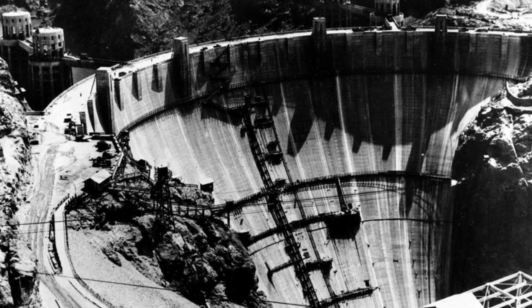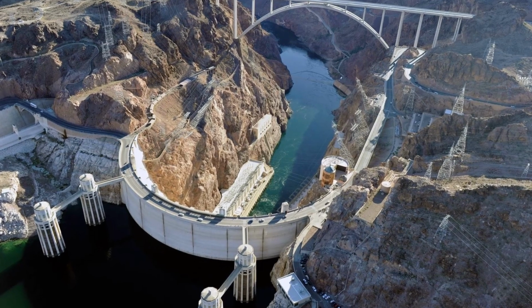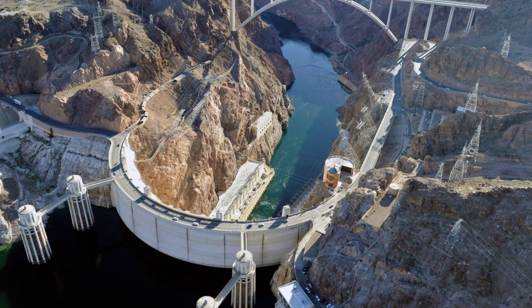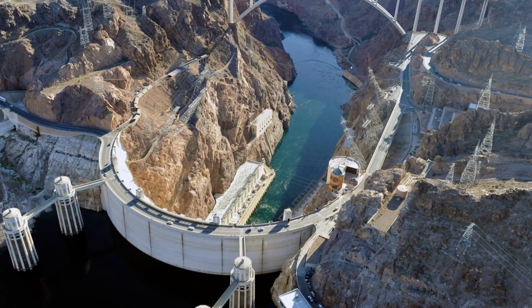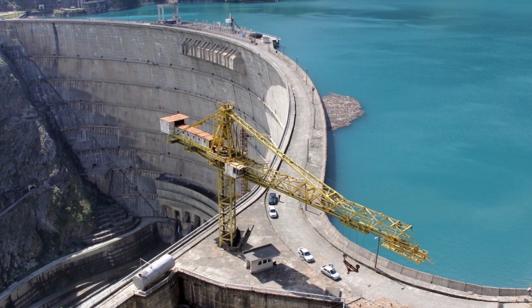Loose rock is removed from the riverbed, and a plinth must be constructed. A plinth is a concrete foundation for the dam that embeds it in the walls and floor of the riverbed valley. This prevents water from leaking at the edges of the dam.